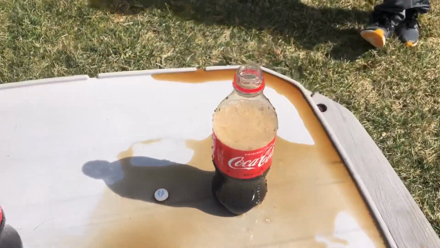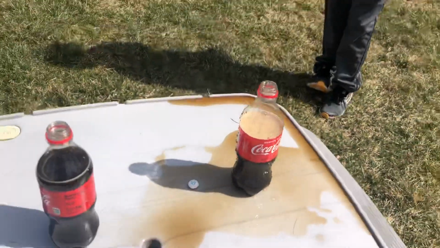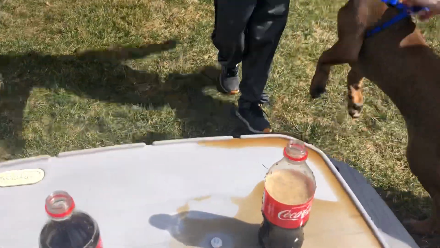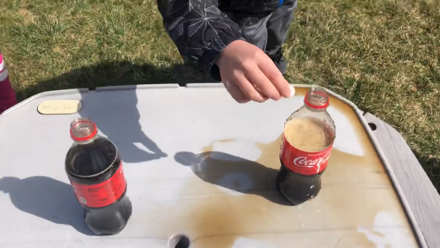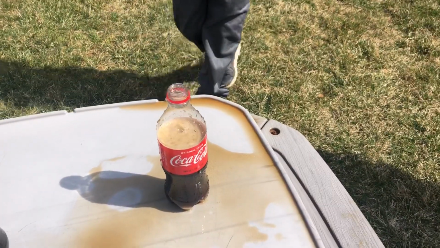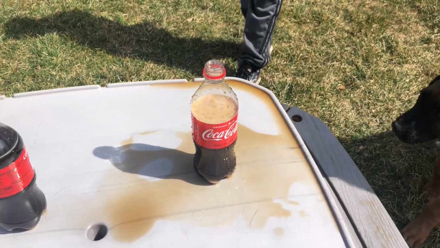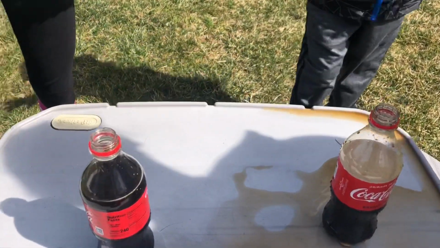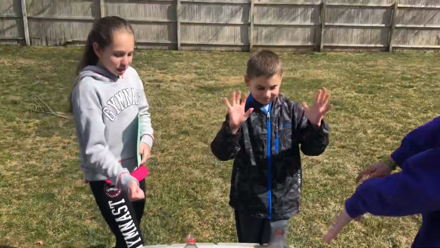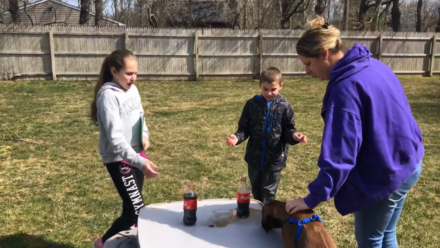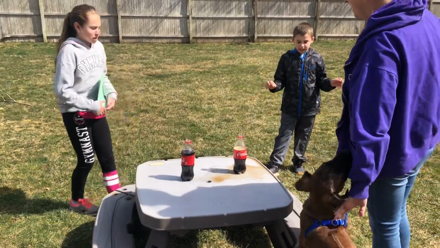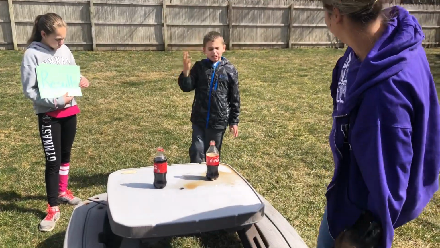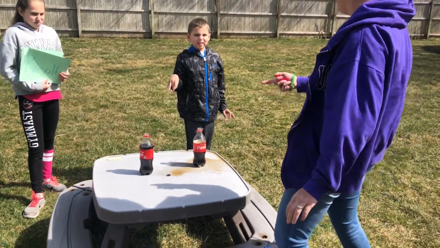All right, so the next part of our scientific method is, what's the next part, Julia? It's the results. So what happens? Did they both fizz up? They both fizzed up, but the M&Ms did it very slowly and not a lot, and the Mentos did it right away and a lot. Yeah, it kind of kept pouring out over and over again. And for the Mentos, I only did 2. Wow, and we did 4 M&Ms, right?